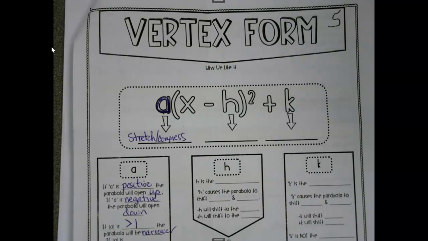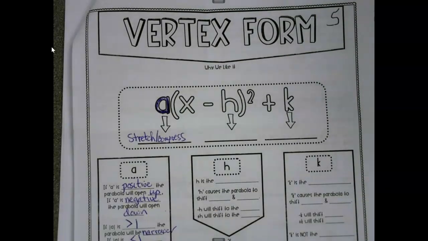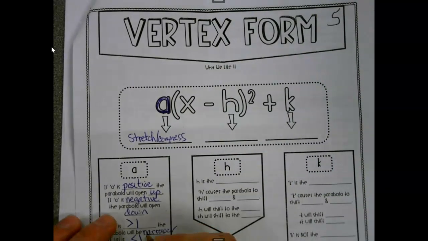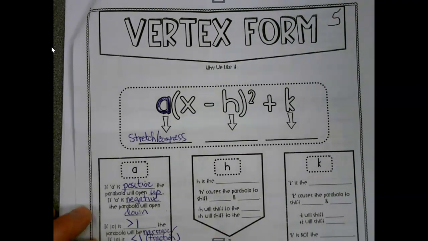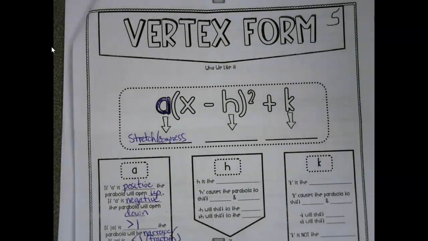It's getting narrower. And if your absolute value of A is less than 1, in other words, it's a fraction, the parabola will get wider, or we called it compressed. So it's like we're smashing it down and it gets wider as we smash it down.